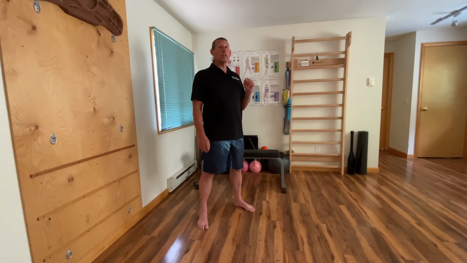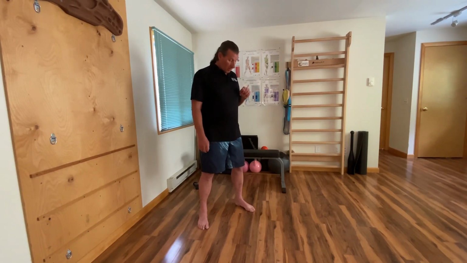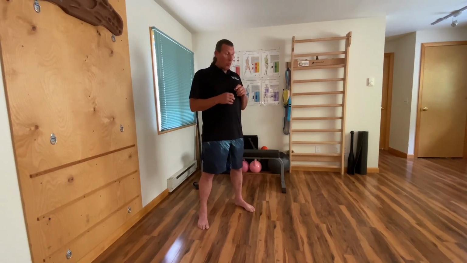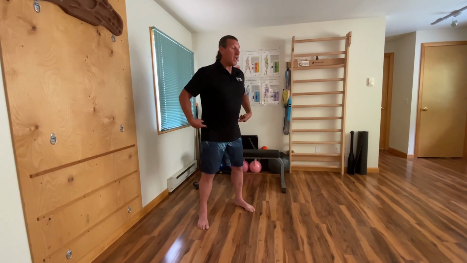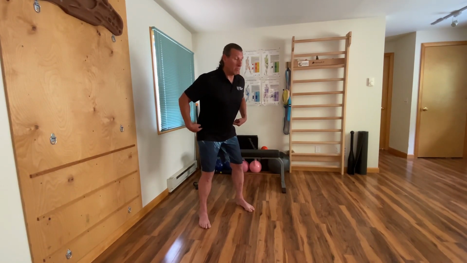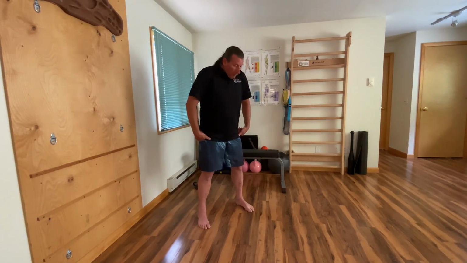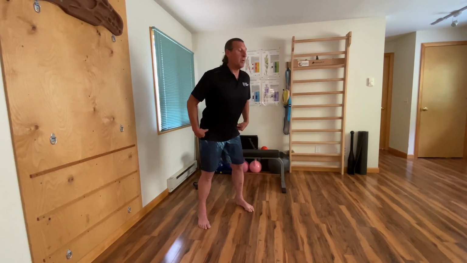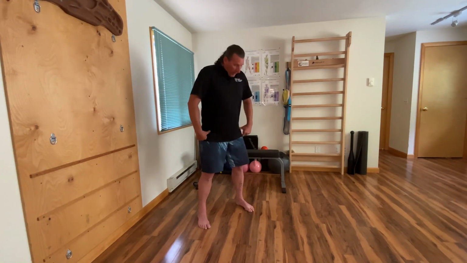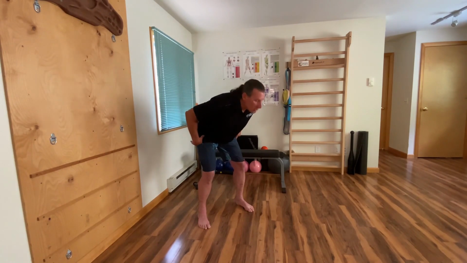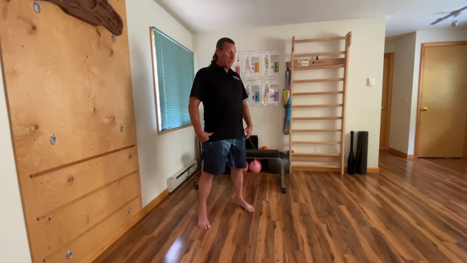Now we're going to start to look at the lumbar. For the lumbar, we're going to start with hip hinging. Forward fold. Round the back up. Hip hinge down, round the back up. Hip hinge down, round the back up.